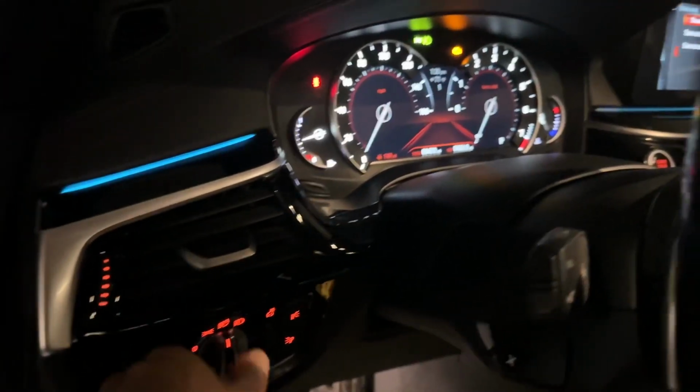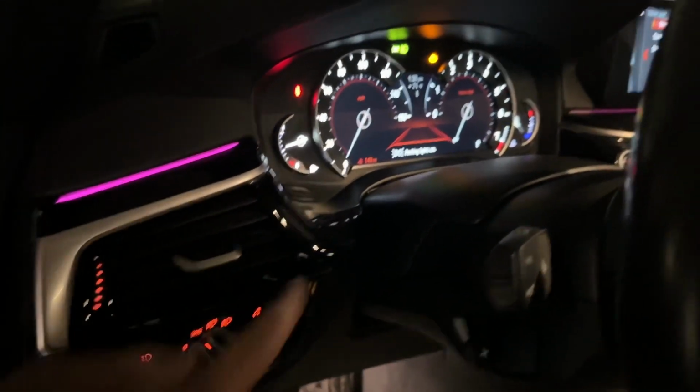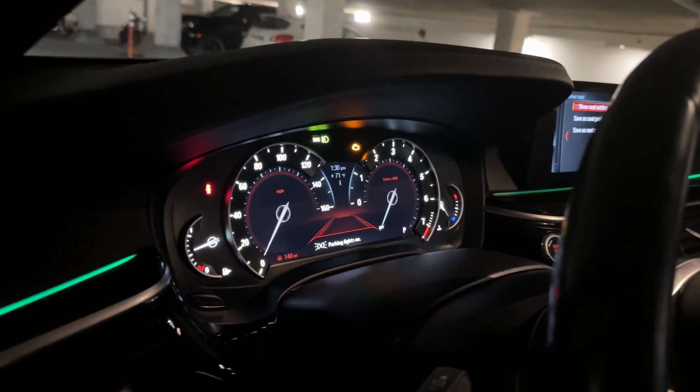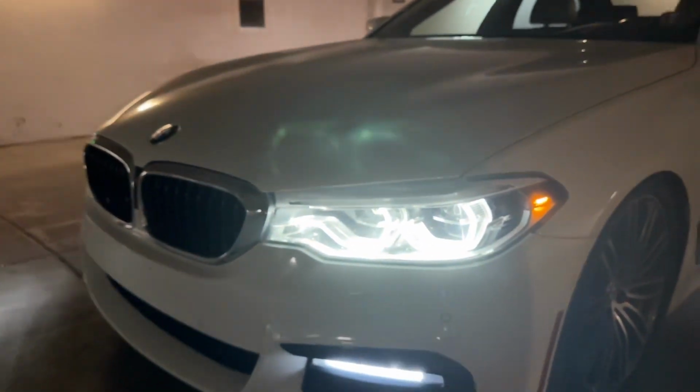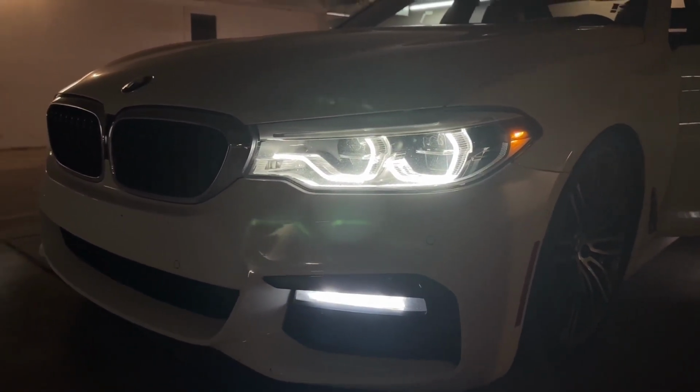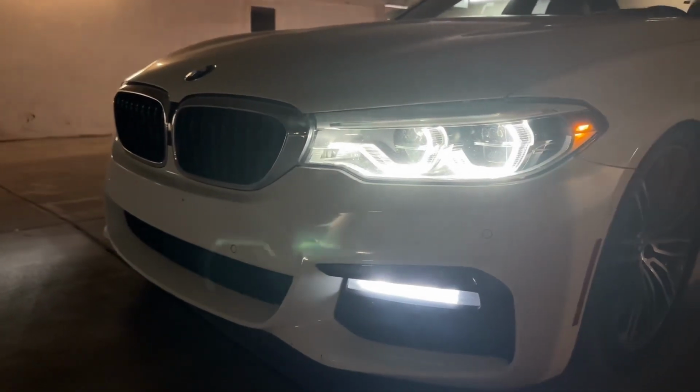All right, so we're gonna set the DRLs, and then as you can see, the fog light's already activated, so we'll just leave it that way, and then I'll show you how it looks on the front of the car. So here's your fog lights with your DRLs. That looks pretty good. I like that.